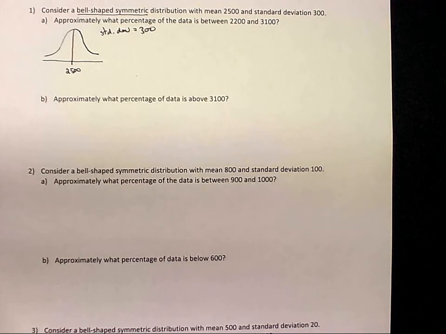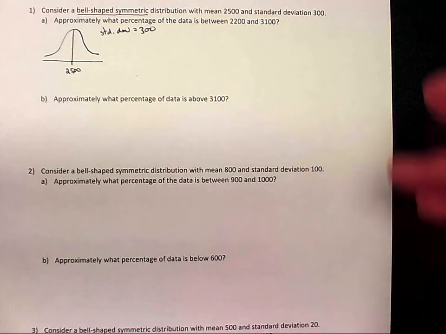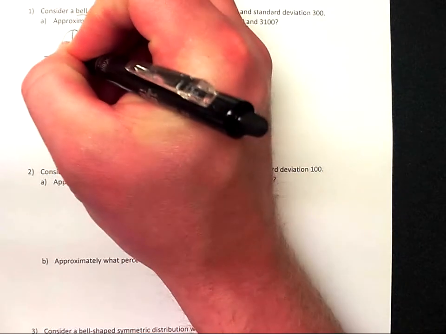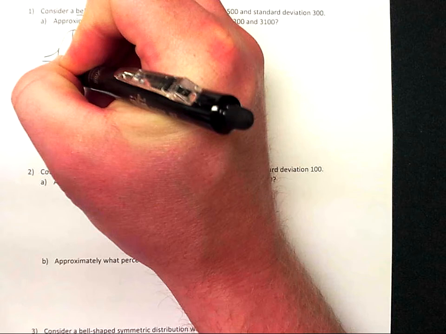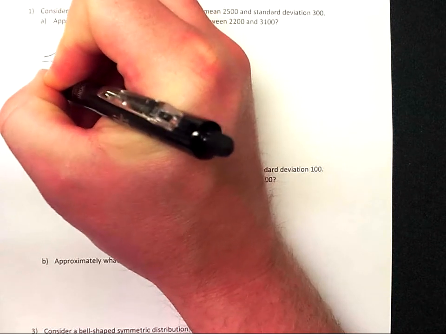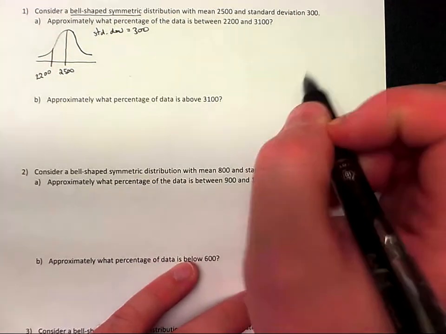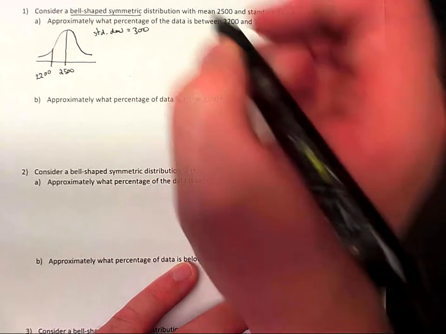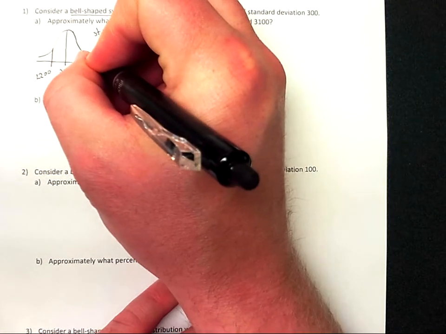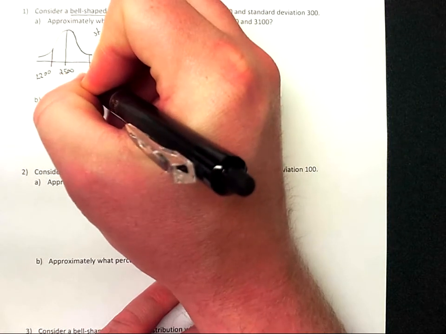But the question is asking us approximately what percentage of the data is between 2,200 and 3,100. So let's annotate where 2,200 is on our graph. I think everybody will agree that 2,200 is less than 2,500. So I'm going to put it over here. 2,200. And I think everybody will agree that 3,100 is above 2,500.